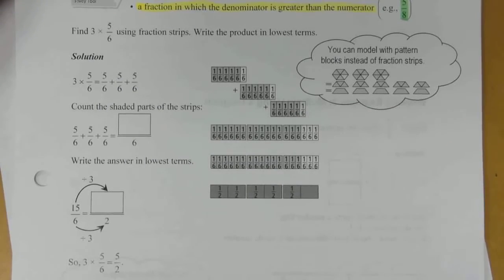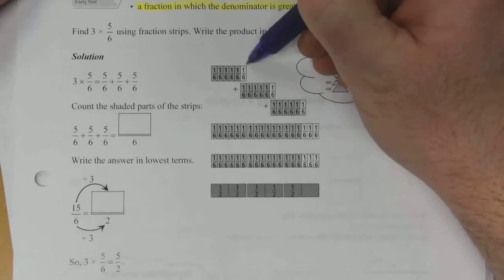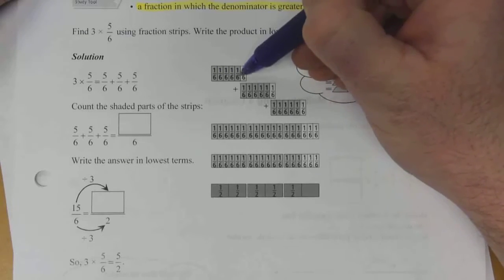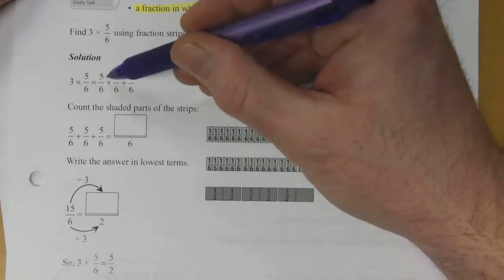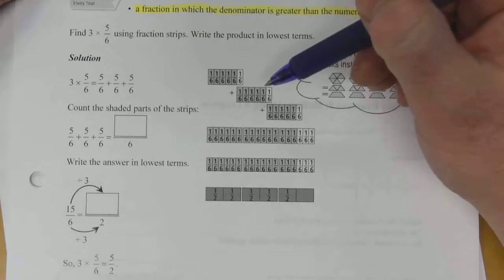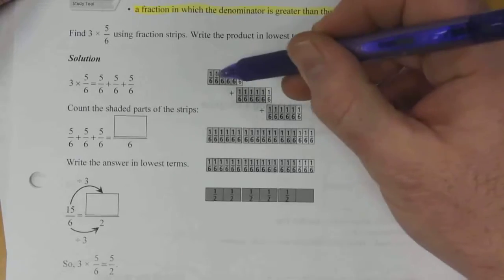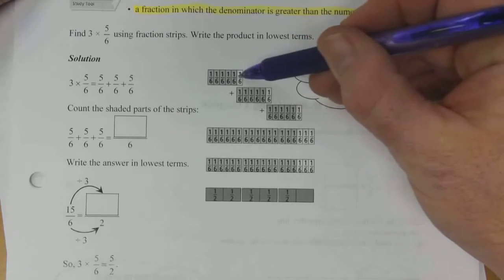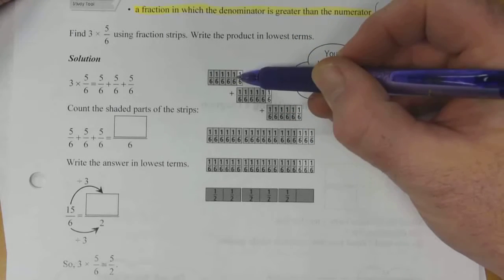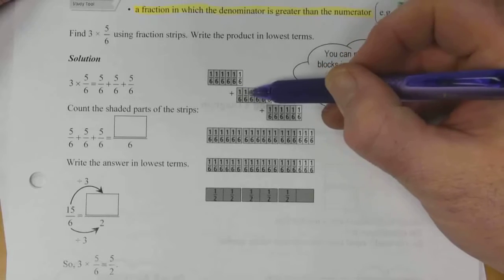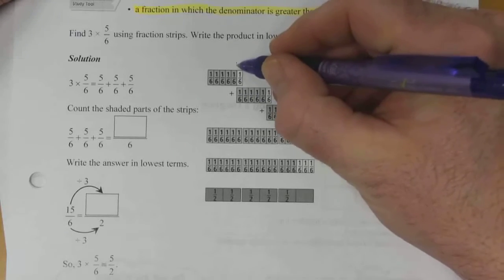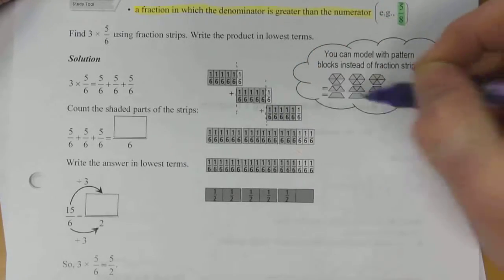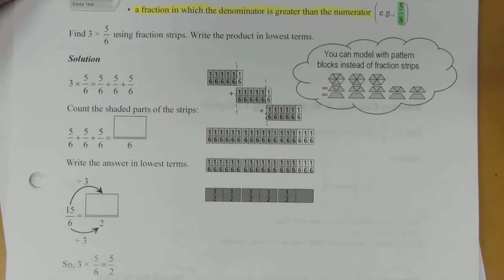So if we take a look at fraction strips, this is one whole strip broken into sixths. 5 of them are shaded, so the shaded part represents one of these fractions that we're adding together. If we add them up 3 times, we have 3 separate strips that we add together, and you line them up. So this is one shaded section. The next shaded section starts in the same place, right here. And then the next one lines up here. So we've got 3 strips of 5/6.